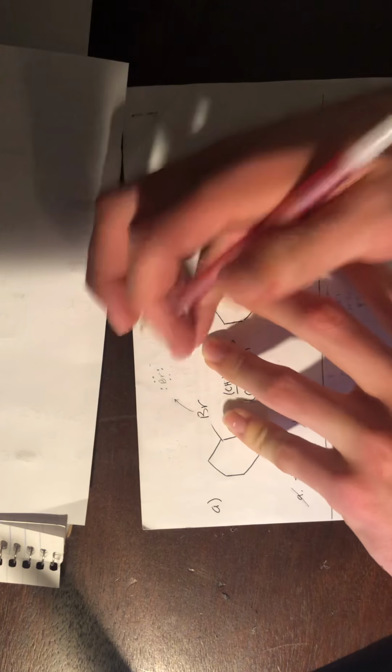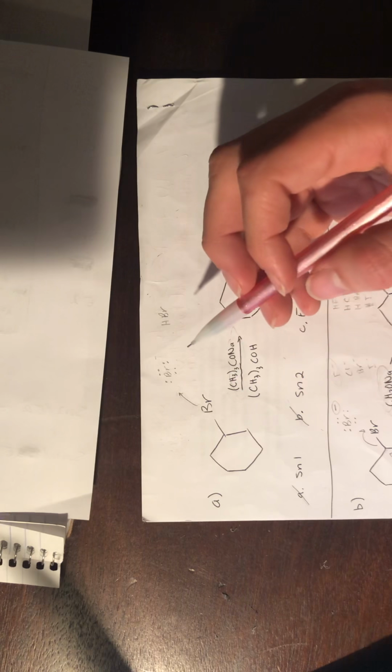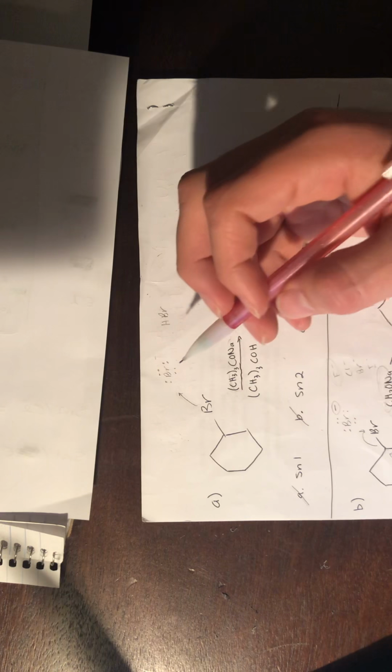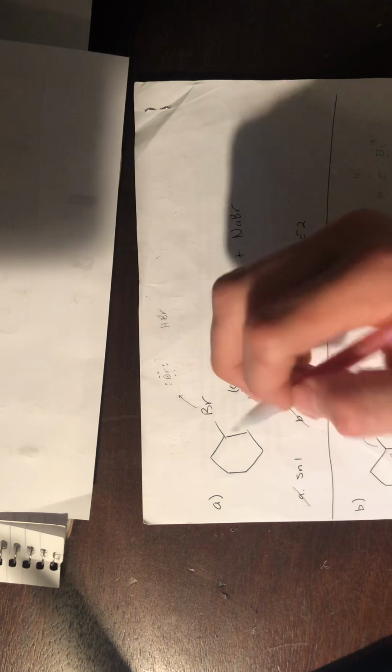The other idea, something else you can look at to figure it out, is how is it when you protonate it? Well, HBr is a strong acid, which means that Br is a good leaving group because that makes it a weak conjugate base, which is exactly what you're looking for in a leaving group. So it's a good leaving group. It does want to go.